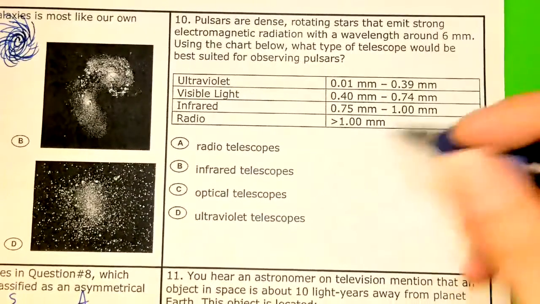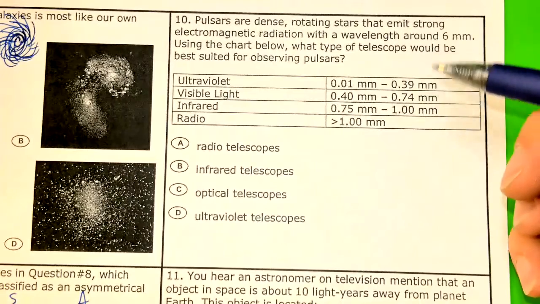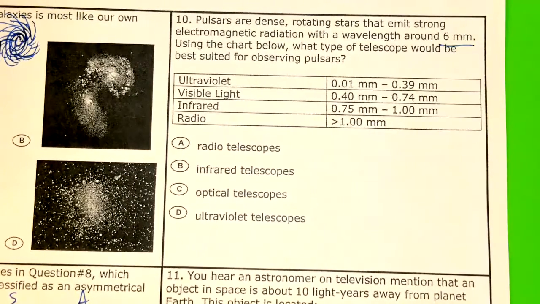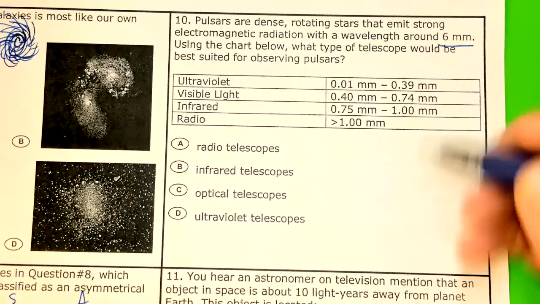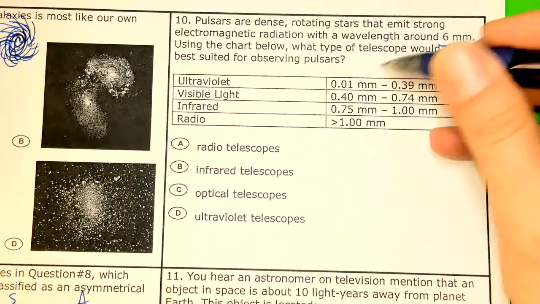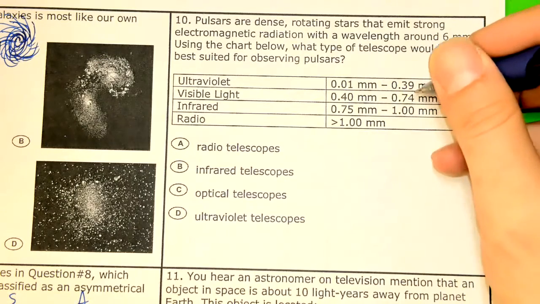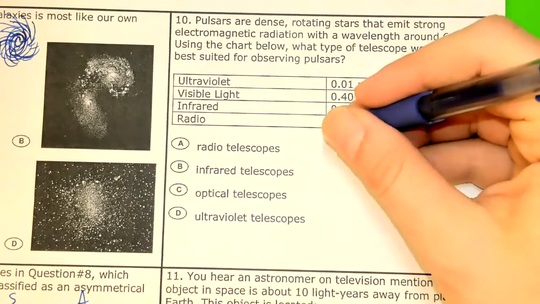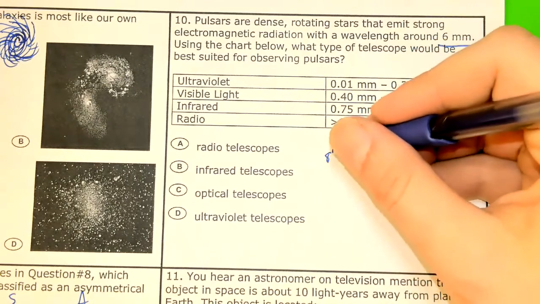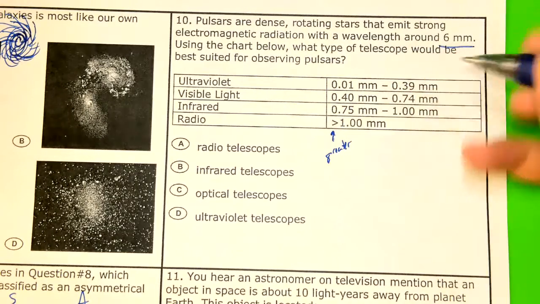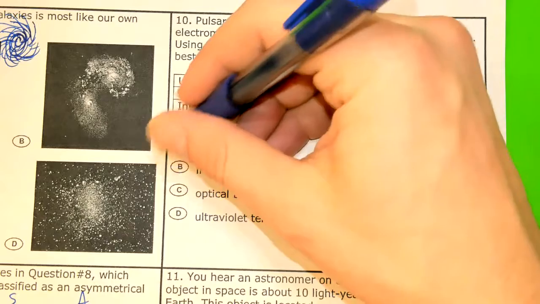Number 10, pulsars are dense rotating stars that emit strong electromagnetic radiation with a wavelength around 6 millimeters. Using the chart below, what type of telescope would you need to observe a pulsar? Look at all these telescopes below. They tell you the range that your telescopes can handle. Ultraviolet can only handle up to 0.39, visible light up to 0.74, infrared up to 1 millimeter. But anything greater than, remember, it's pointed to the right, that means greater than. Anything greater than 1 millimeter wavelength, you have to have a radio telescope for. So radio telescope is the only option here.